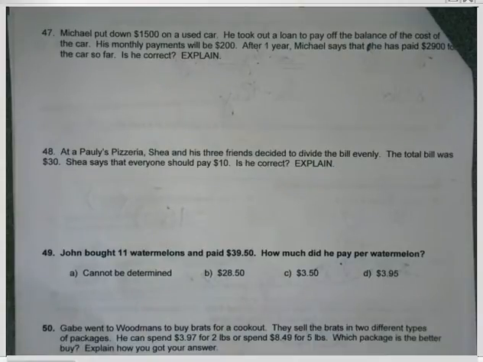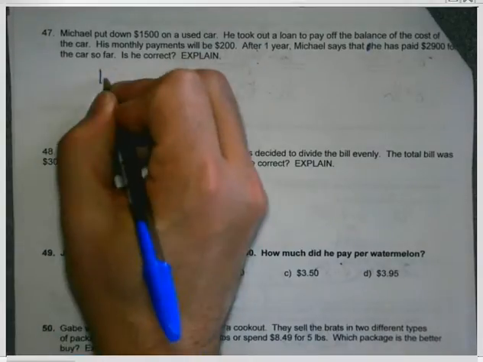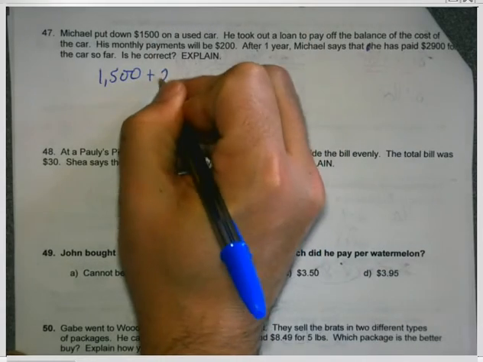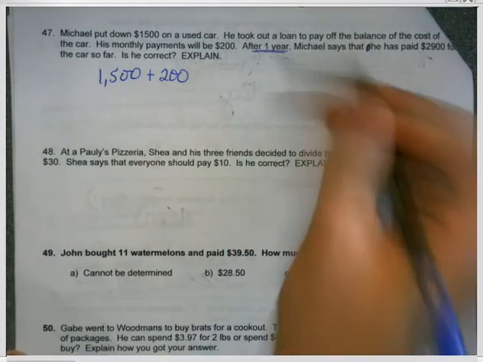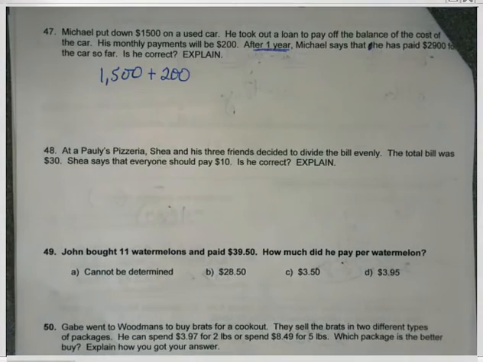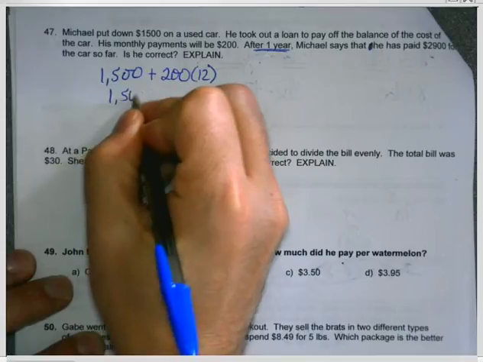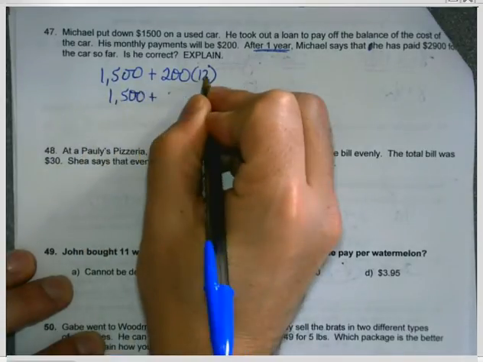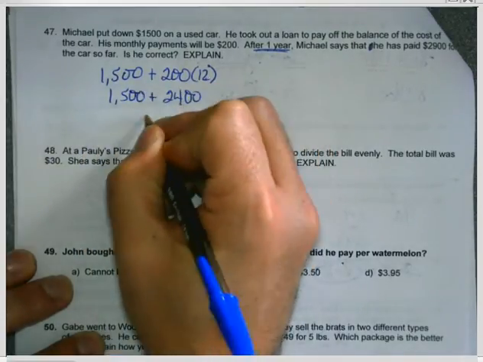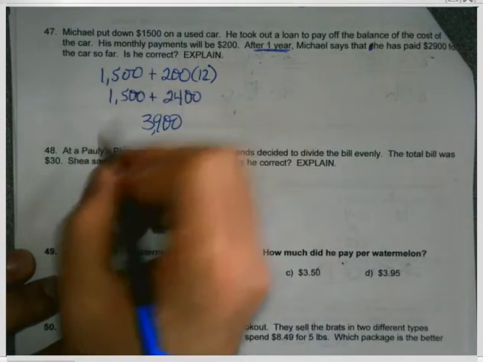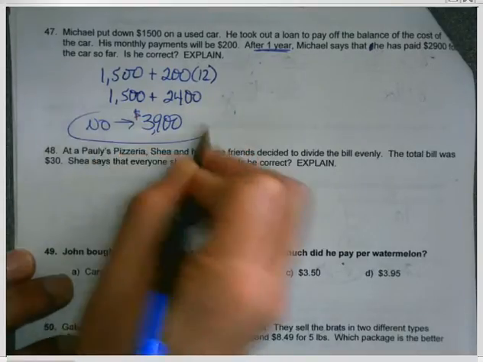So let's think about this. Day 1 when he got the car, how much money did he give him? $1,500. Okay. How much is he going to pay every month? $200. Now here's where we got to think a little bit. After 1 year, how many monthly payments do you make in a year? 12. Yeah, if I work this out, 200 times 12 is 2,400. It looks like Michael didn't do his math quite right here, because it looks like he's going to be paying 3,900.